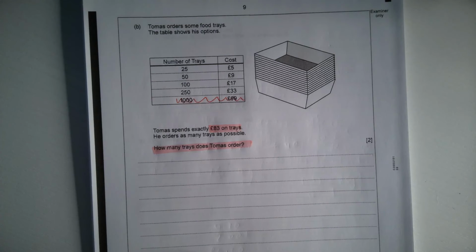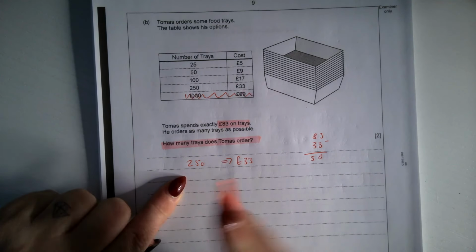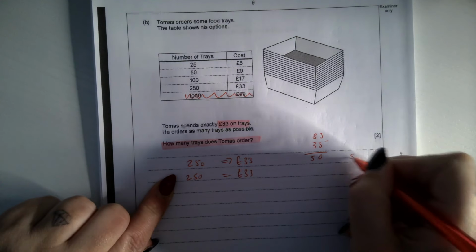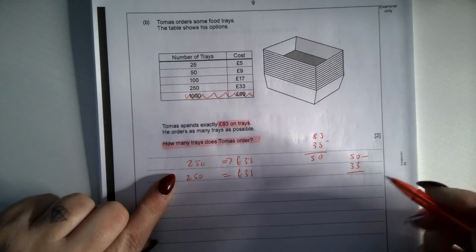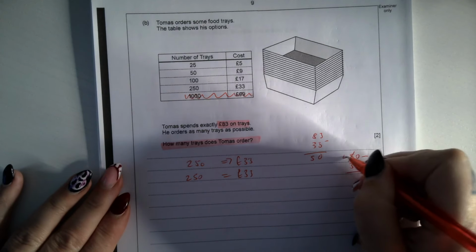Okay, so let's do 83 take away 33. So that leaves him with £50. So he could do that again. He's got enough left to get 250 trays again. So if we do the £50 take away the 33, remember 0 take away 3 we can't do and get a positive answer. So we're going to borrow.